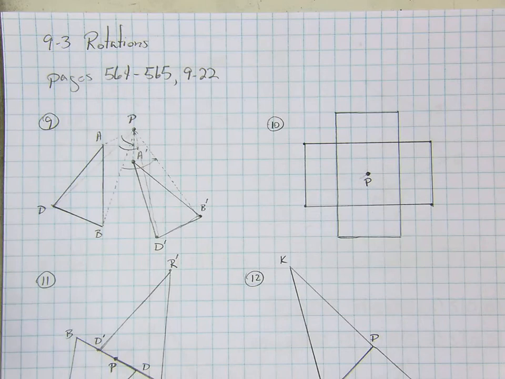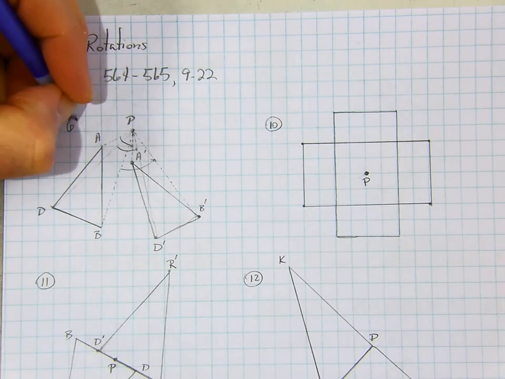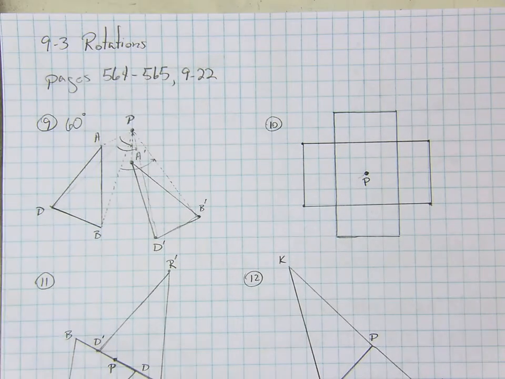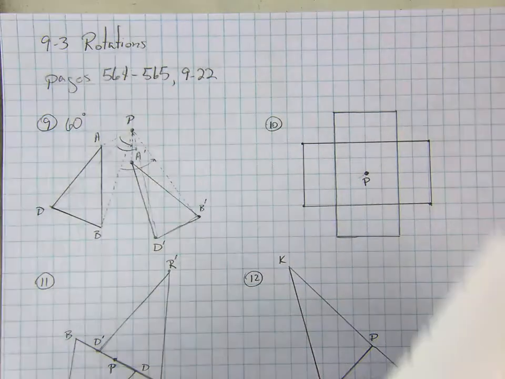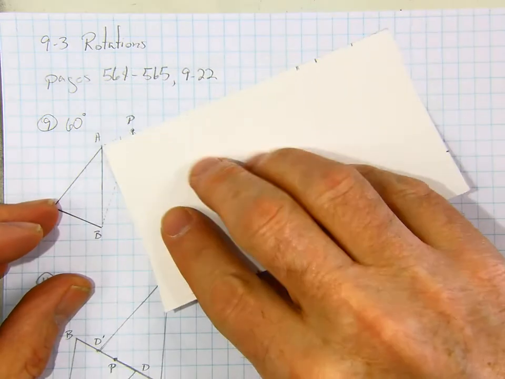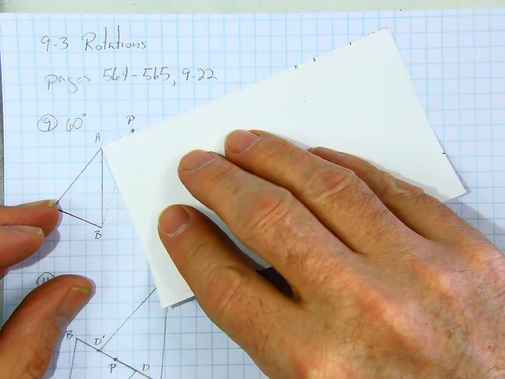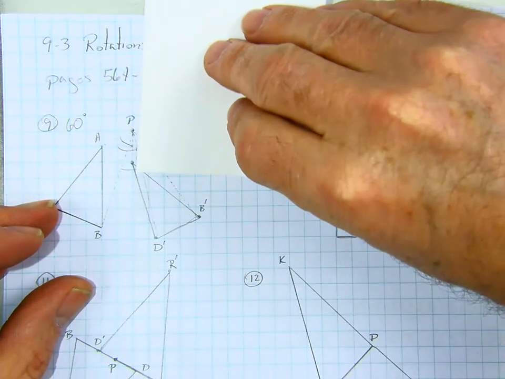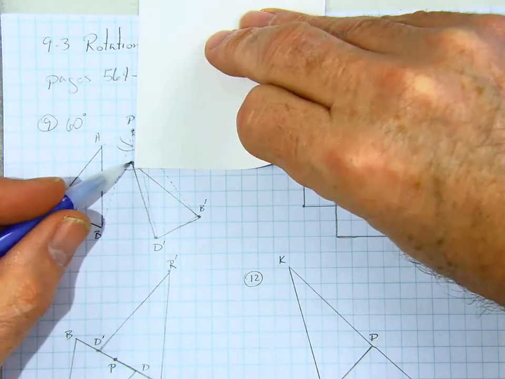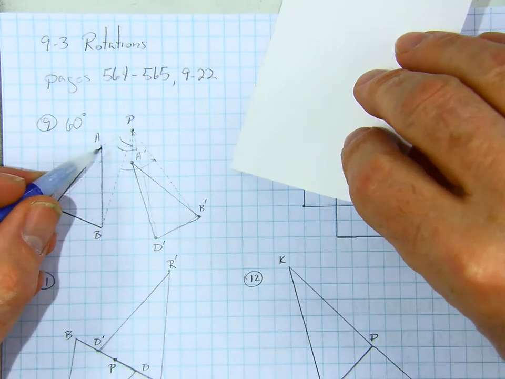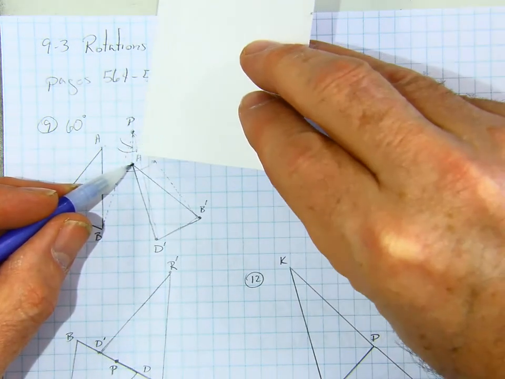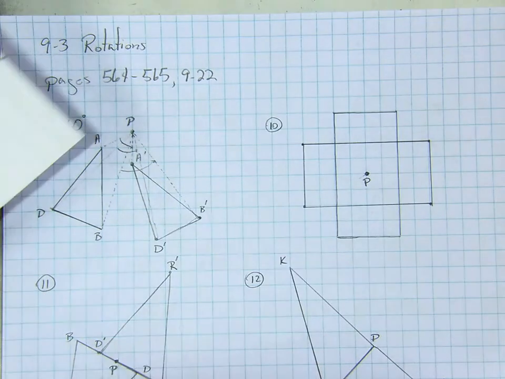And they tell us the degree measure that we're supposed to rotate for each one, and then we're supposed to rotate that figure. So number 9, we were supposed to rotate it 60 degrees. Okay, so I went through the process that we demonstrated yesterday online. I took my card, I found the distance from A to P, rotated it about 60 degrees to where A prime would be. And then I rotated point D the same way.